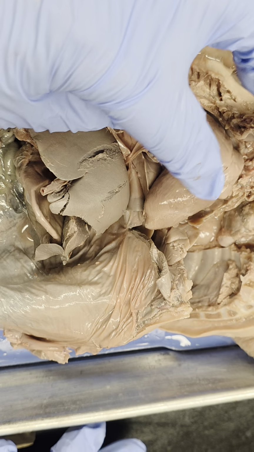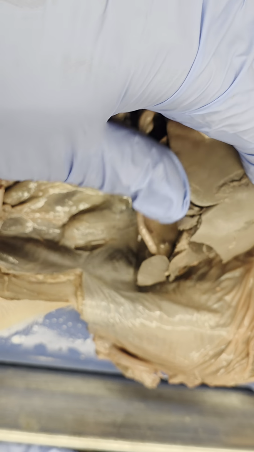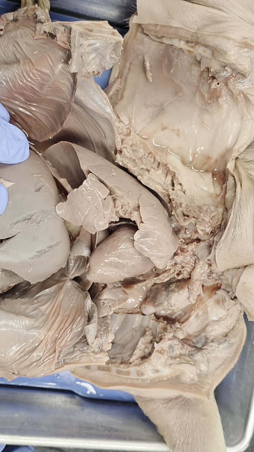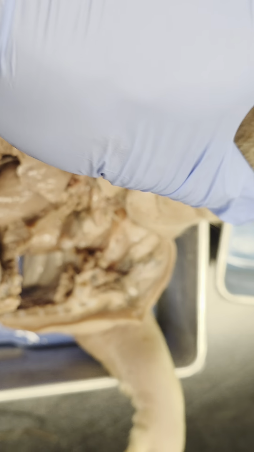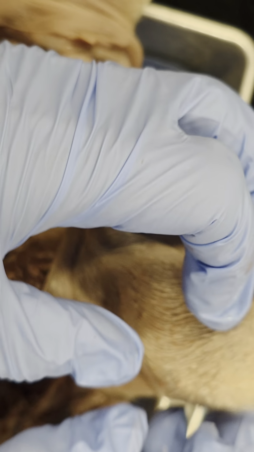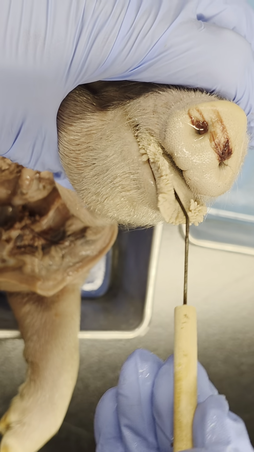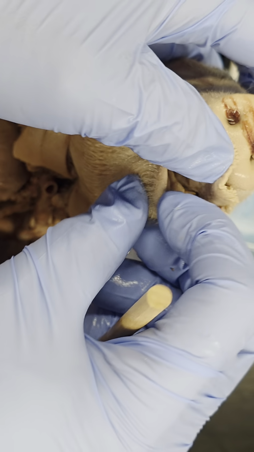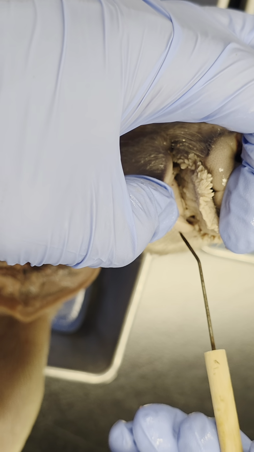In addition to the GI tract organs, the digestive system also has what we call the digestive accessory organs. In the mouth there are three accessory organs. The first is the tongue. Okay, so the tongue is an accessory digestive organ in the mouth, and there are the teeth. Over here, these are the teeth.